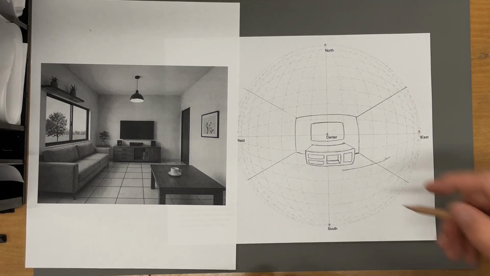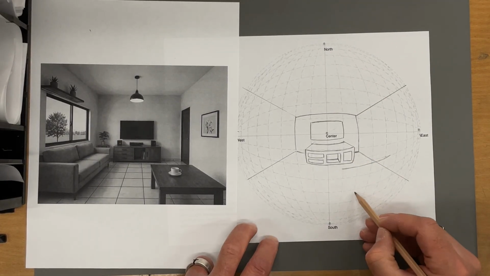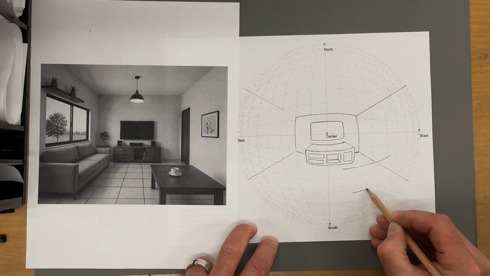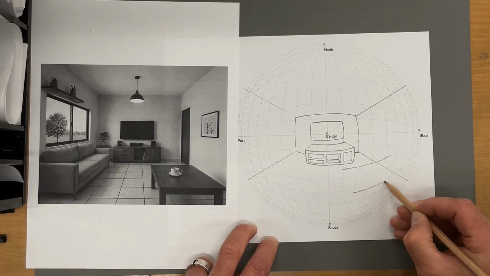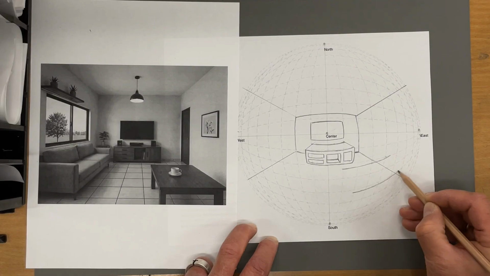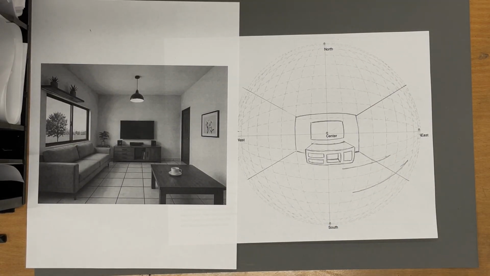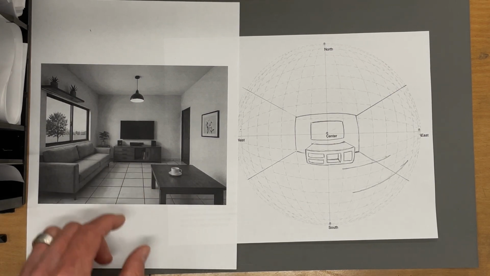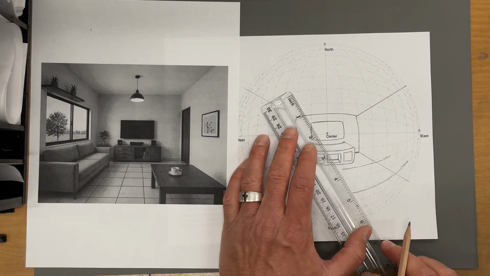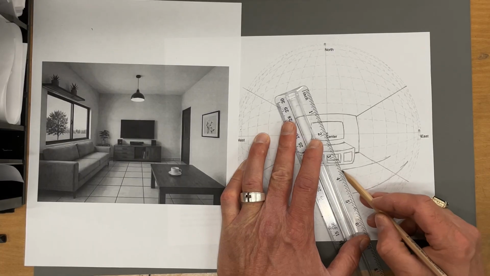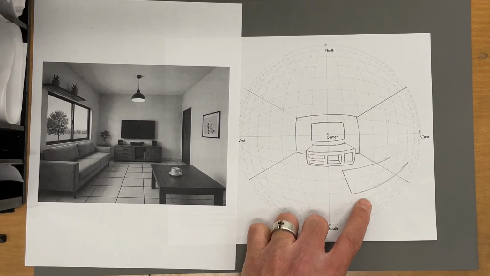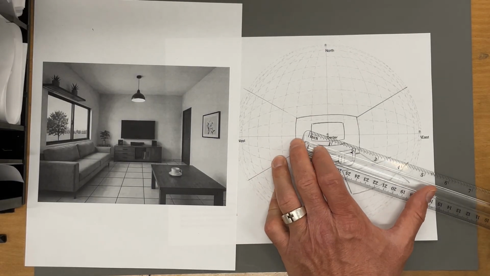And then I'm going to also find where the table would end, right about here. And I'm tracing it back, like this. So let's draw 2 lines. Now the table will have the straight lines going back to the center right here, just like this. Okay, it's going to have straight lines going back to the center.